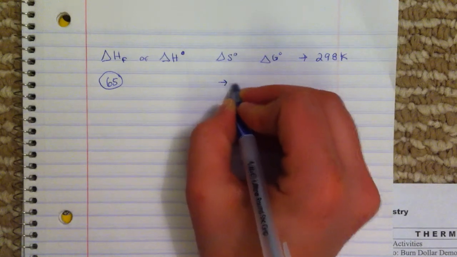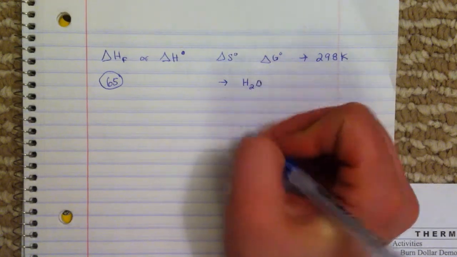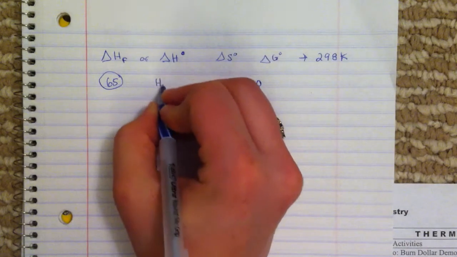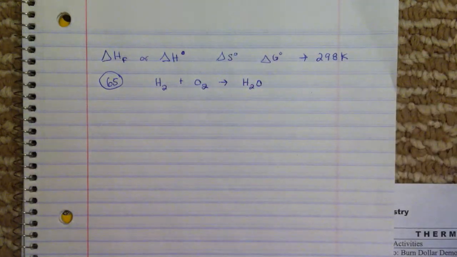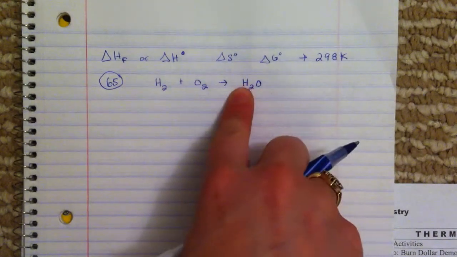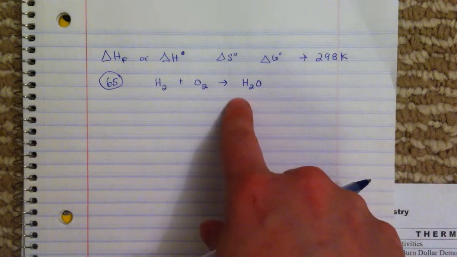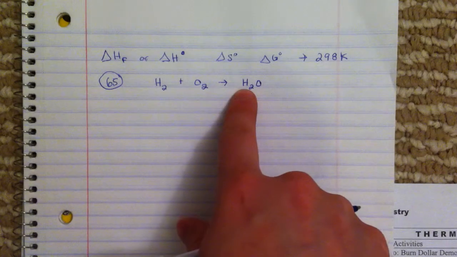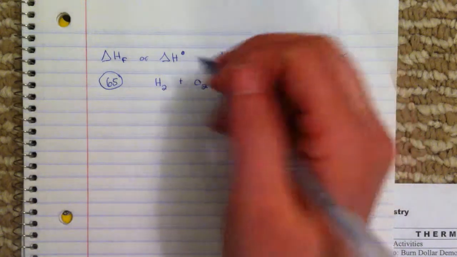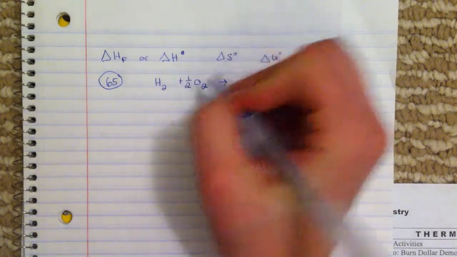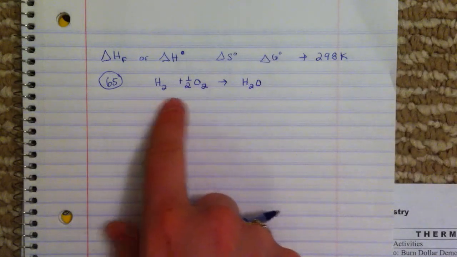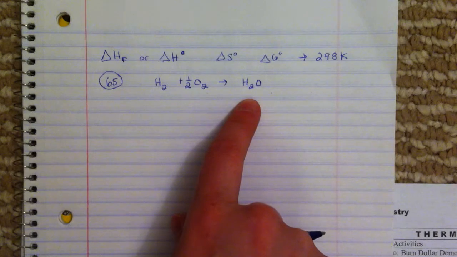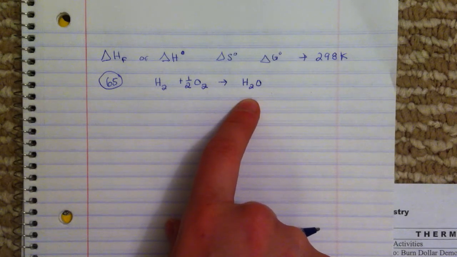Okay, so for example, if we have to form H2O, its elements would be H2 plus O2. Normally we would balance this with a 2 here and a 2 here, but formation means making only 1 mole of it. So to balance it, we're going to use half of the O2. Okay, so that's the only trick. If you're asked to write an equation from its elements, you might have to use halves to make it work.